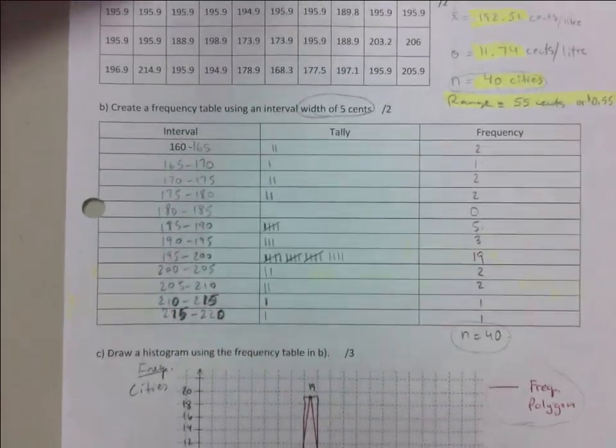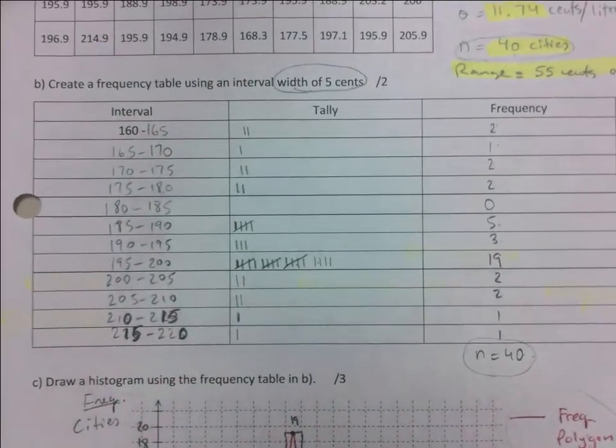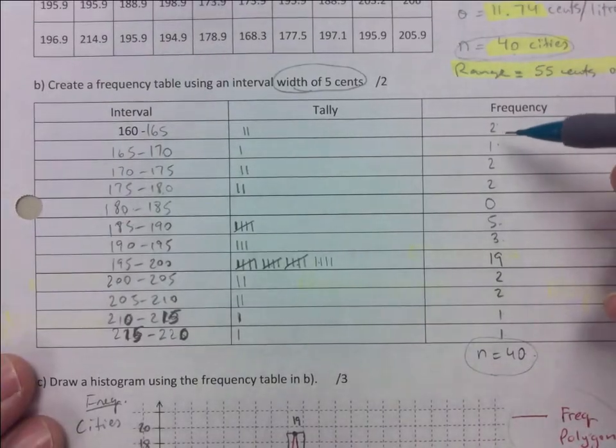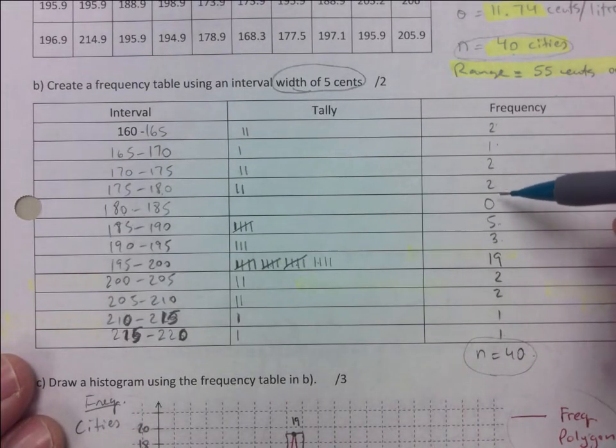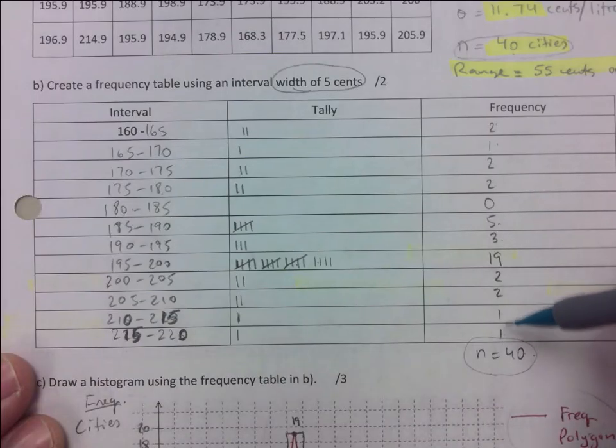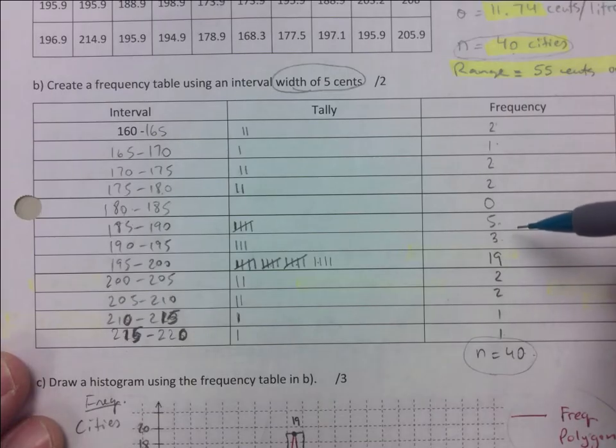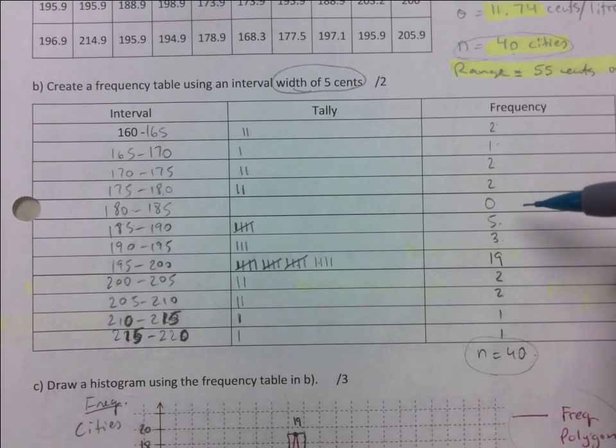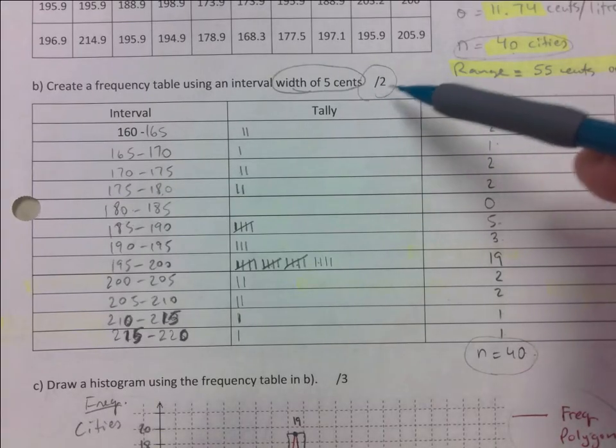So I made my table. And basically all I want you to check is these numbers right here along the right side. If you're off only once, we'll take off half a mark once, okay? Because if you're off in one category, you're probably going to be off on the other ones as well. So just check. If you got all of these exactly like I have, you get 2 out of 2 for this table.